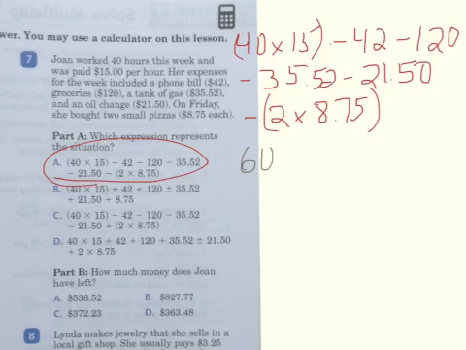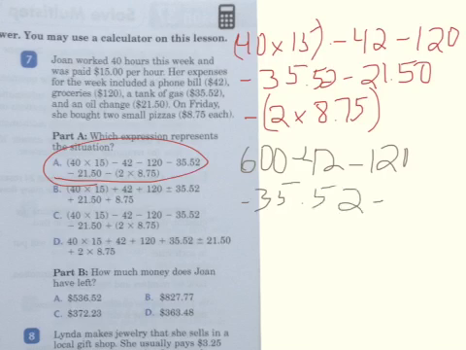So we're going to say 600 minus 42 minus 120 minus 35.52 minus 21.50. And then we're going to say 2 times 8.75 is going to give us minus 17.50. Okay? And then we're just going to subtract down.